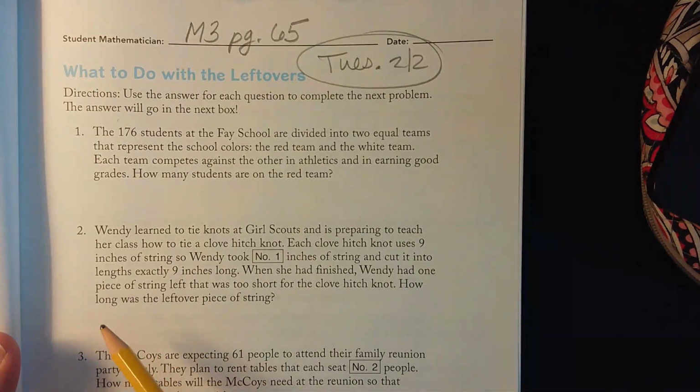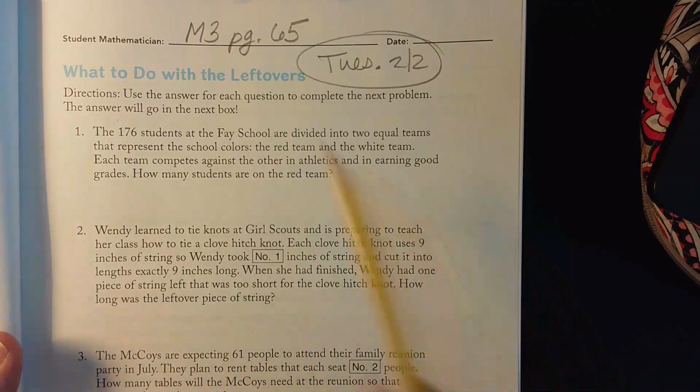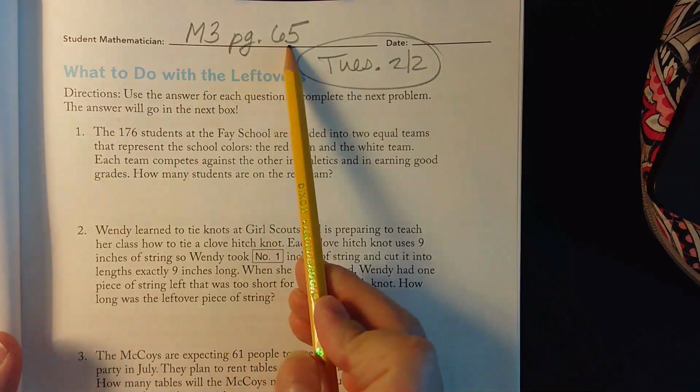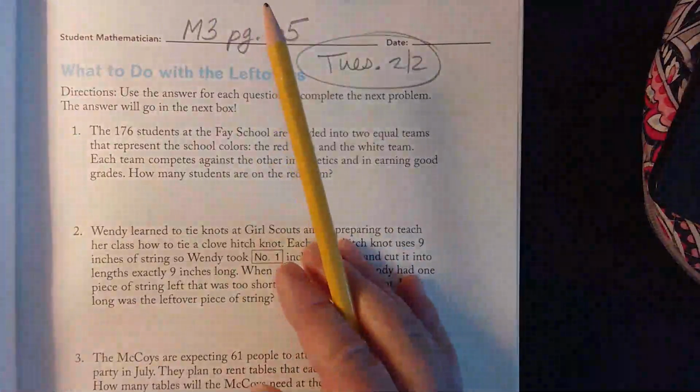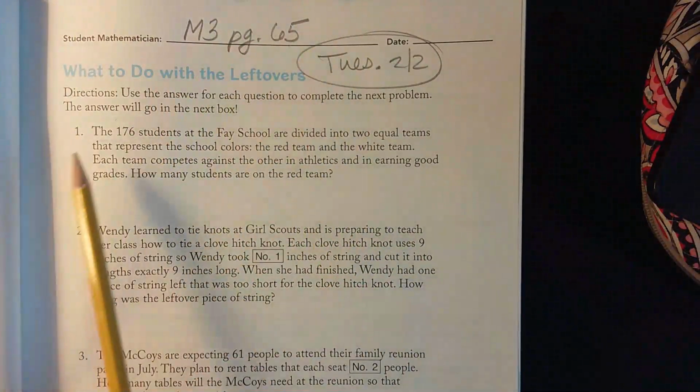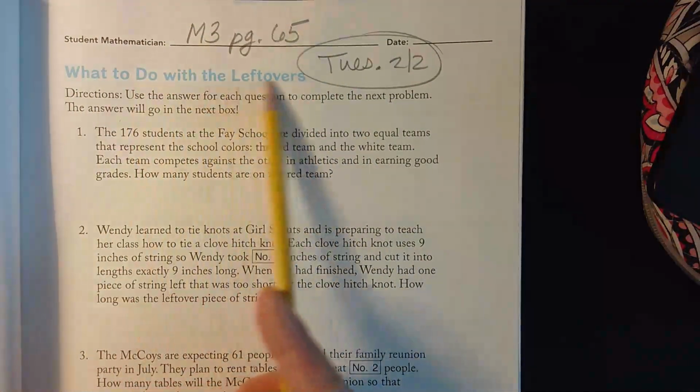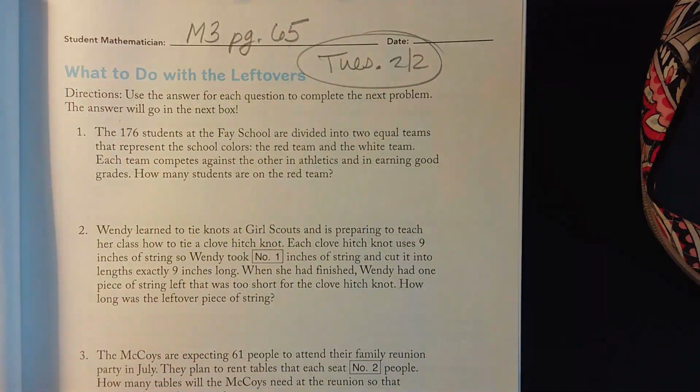All right, so today we are looking at M3, page 65. Again, that's this booklet here. And we are looking at page 65. What to do with leftovers. So this is a continuation of yesterday's lesson. However, there's a little bit of a different twist today.